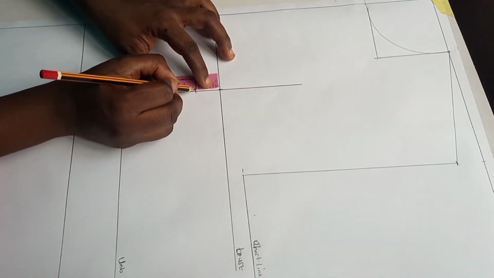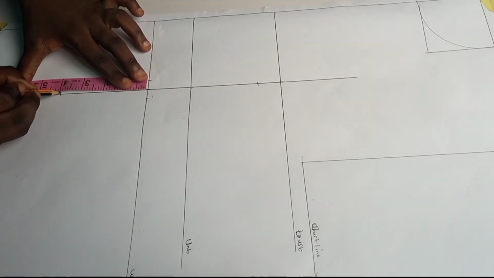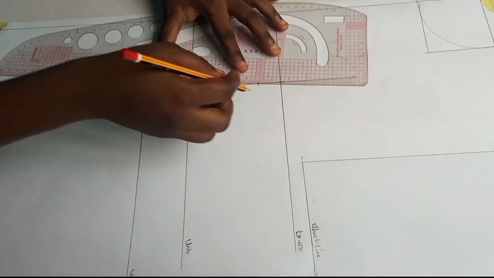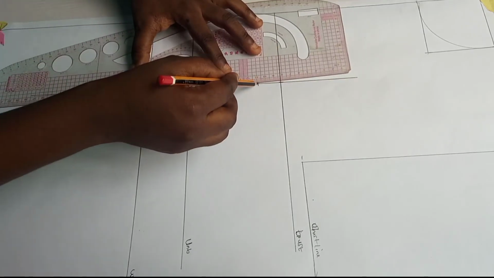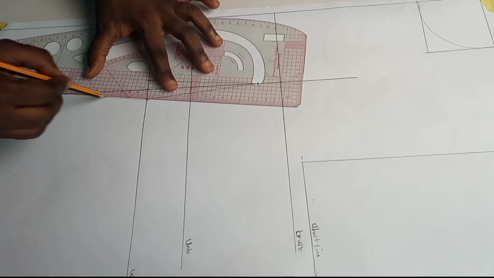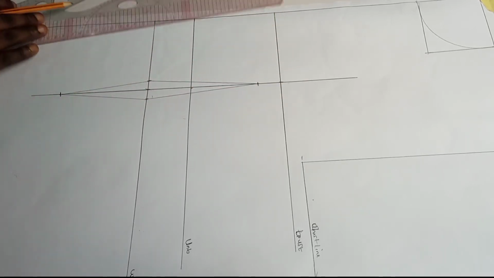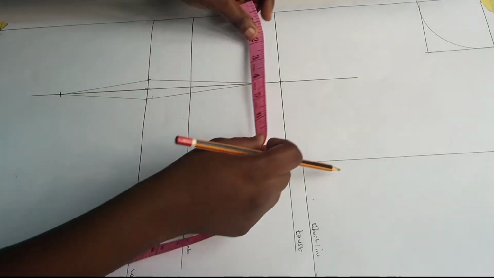Then I'll go to the bust. I'll drop 1 inch below the bust, because the dart for the front block starts 1 inch below the bust and ends 4 inches below the waist. I've gone ahead to get my dart, and I'm trying to connect. So this is my front dart. I'm trying to rule my dart out. I've gotten my front dart.